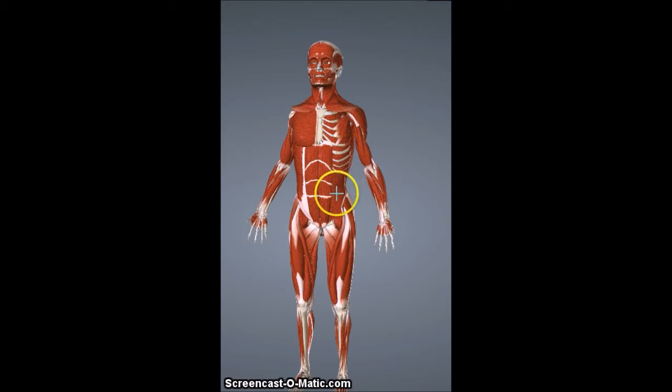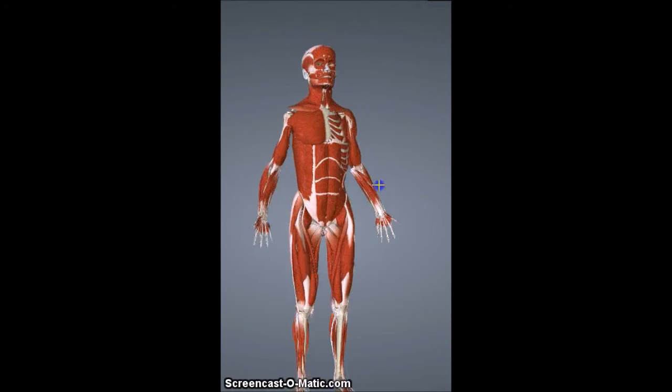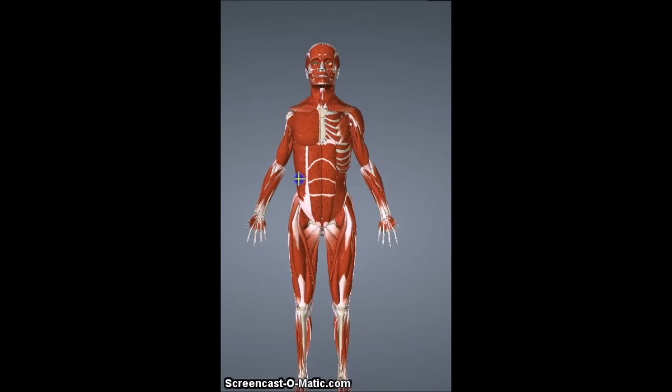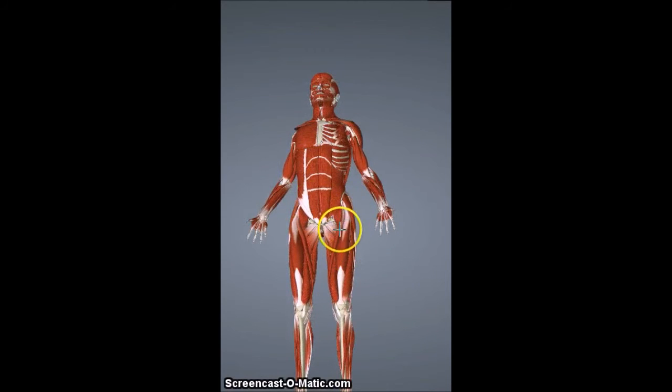External oblique, internal oblique, transversus, and then rectus abdominis. Those are the four muscles you need to know there. In the front of the leg, there are the quadriceps, the quads, four muscles. Rectus femoris, straight up and down on the femur, rectus femoris. To the left of that is vastus medialis, on the medial side, and lateral side, vastus lateralis. There's also a vastus intermedius.